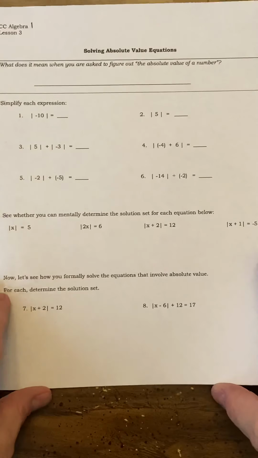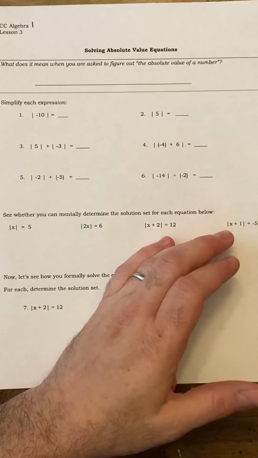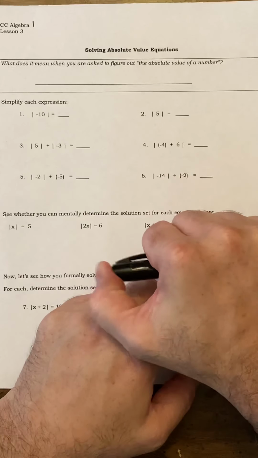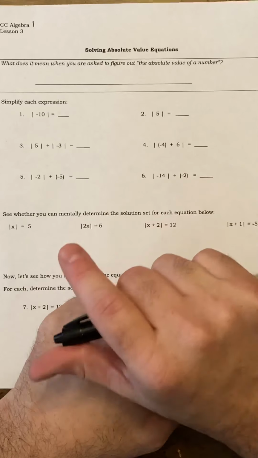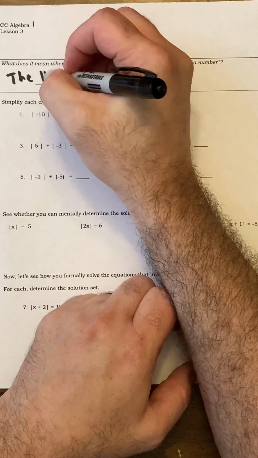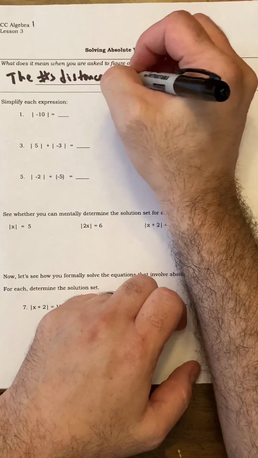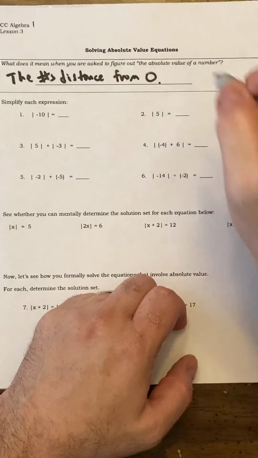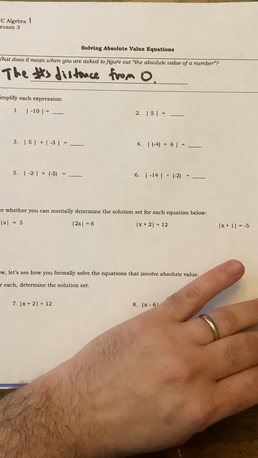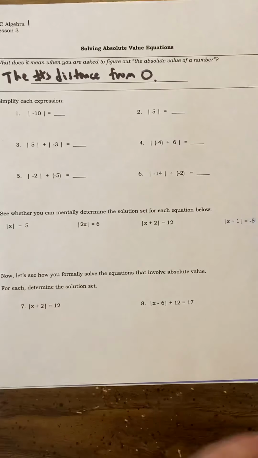review of absolute value. All right, so it says, what does it mean when you're asked to figure out the absolute value of a number? What that's essentially saying is the distance the number is from 0. What's interesting about that is distance is always a positive number. When we talk about how far away something is from something else, it's never going to be a negative number. It's always going to be a positive number.